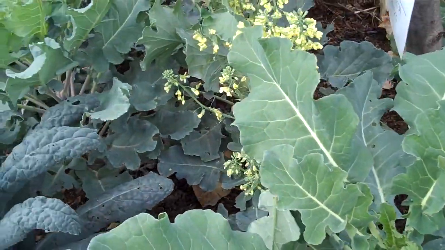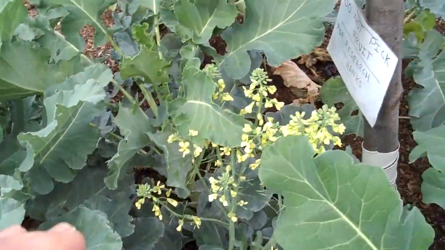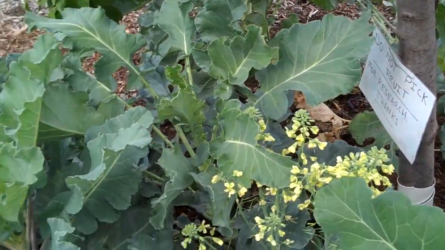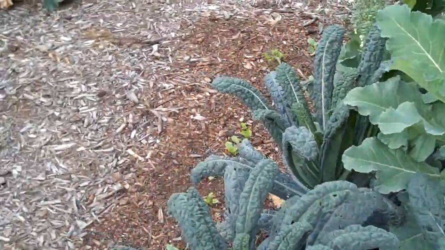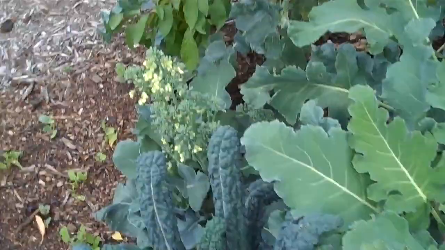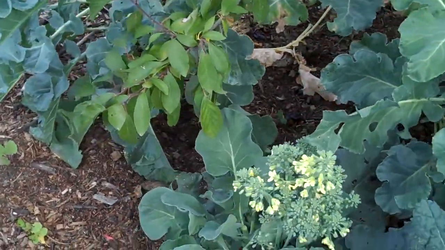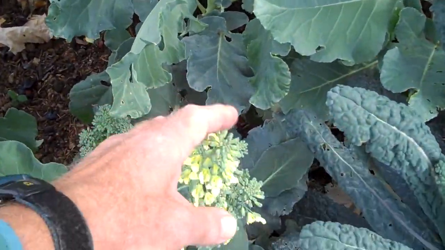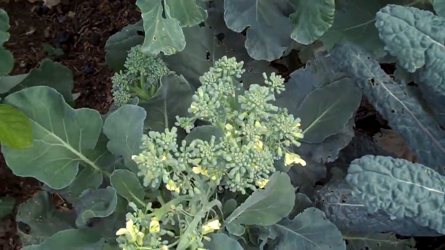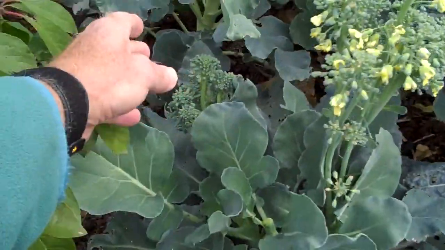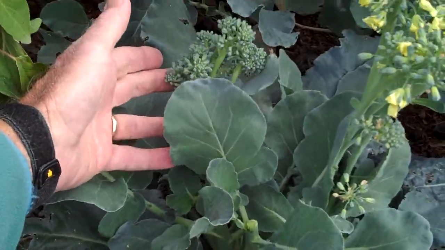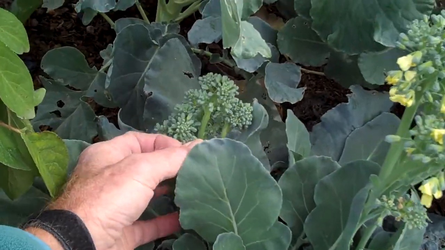And then the last thing I want to show you in this bed really is associated with these beautiful yellow flowers. I'm going to hop in here, but you can see it from the outside of the bed, and that is broccoli. Now I don't have a good example of a head of broccoli. Well, here's one, back here a little bit.